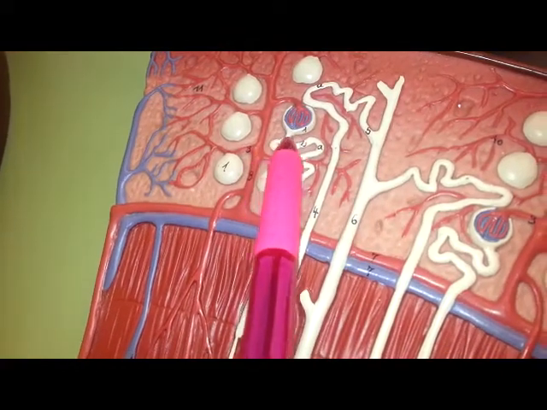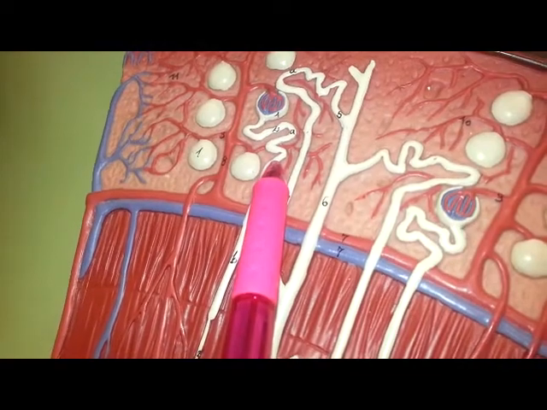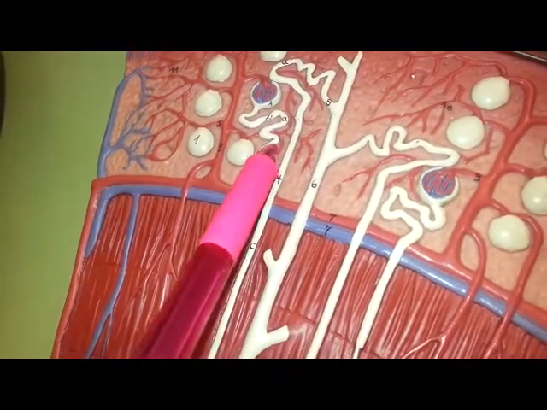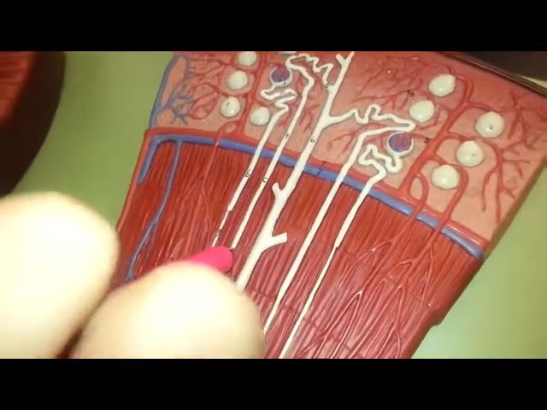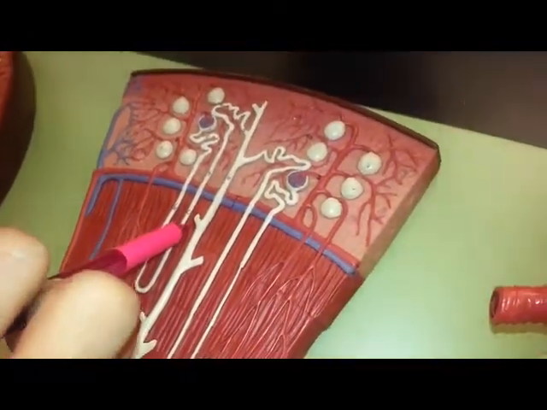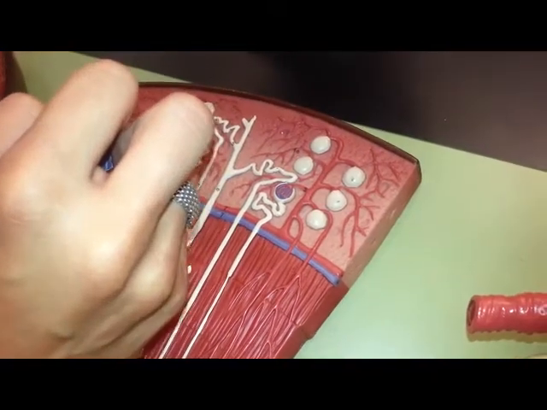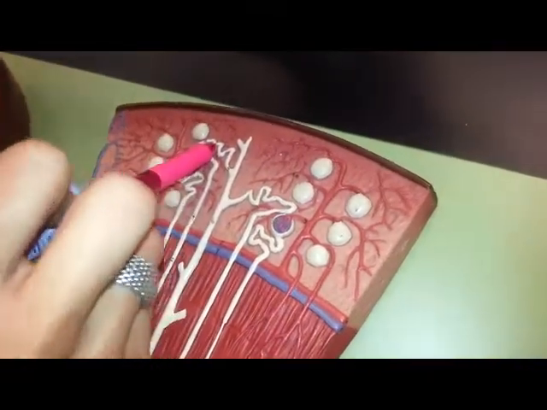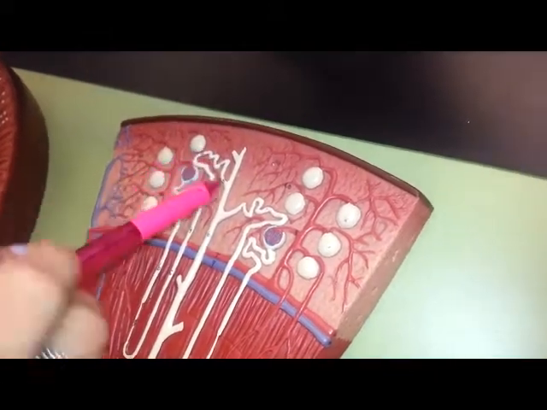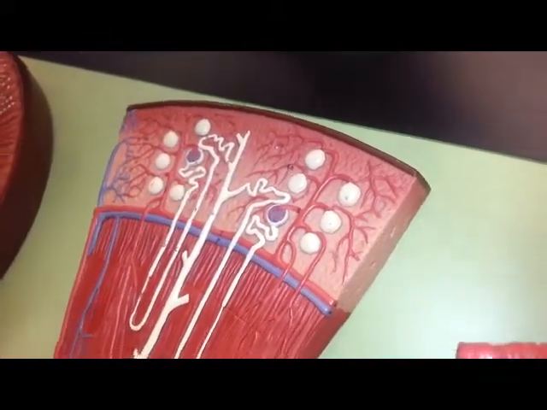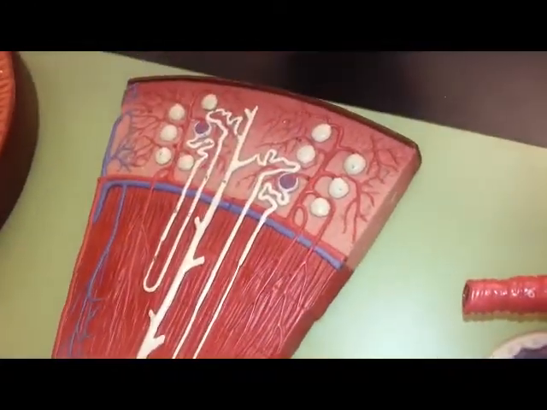This little white chain coming off of the Bowman's capsule is the proximal convoluted tubule. It loops down, and this loop is called the loop of Henle. It comes up here and twists again for the distal convoluted tubule, which leads to the collecting duct right here. And that's it.